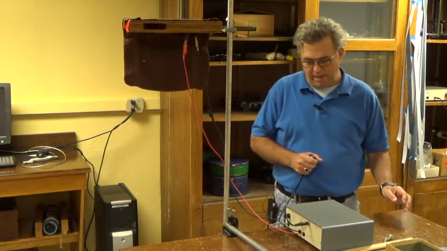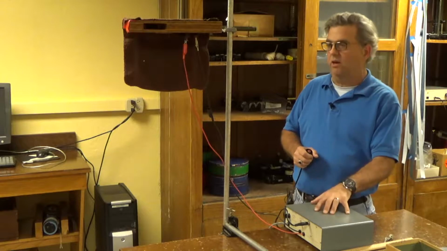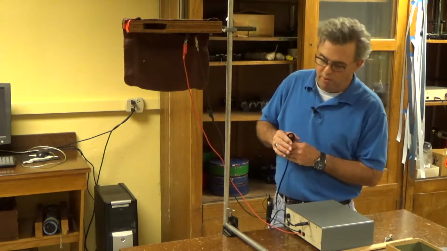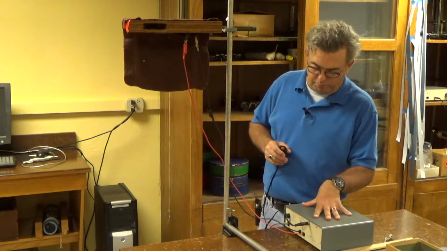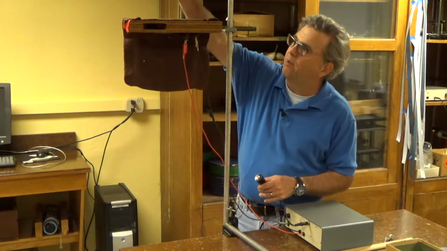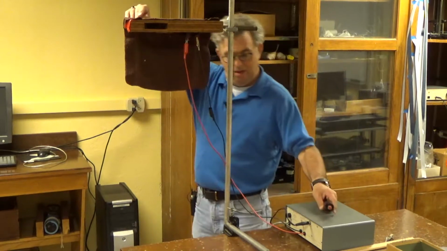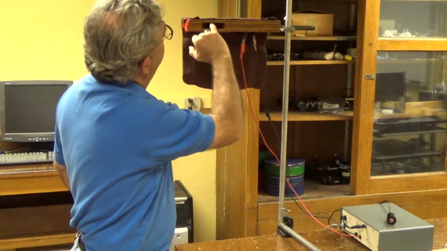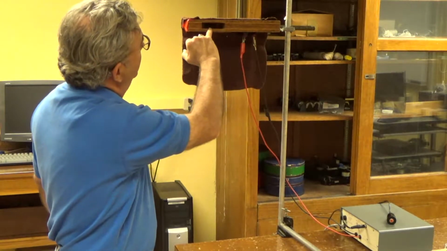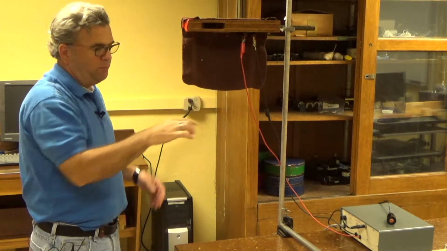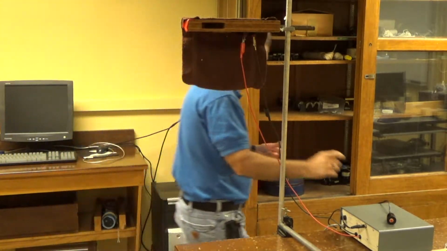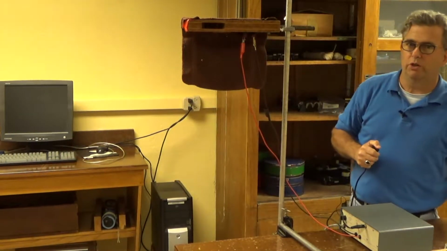Okay, so today we're going to look at the acceleration due to gravity experiment. What I have here is a little spark generator, and up here is a pair of electrodes. We'll zoom in on them in a minute. The spark generator will generate a spark between the electrodes. Let me see if I can show you that.